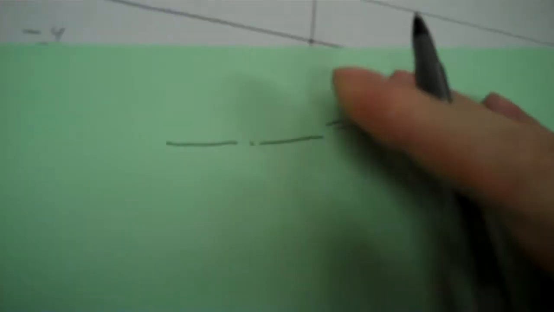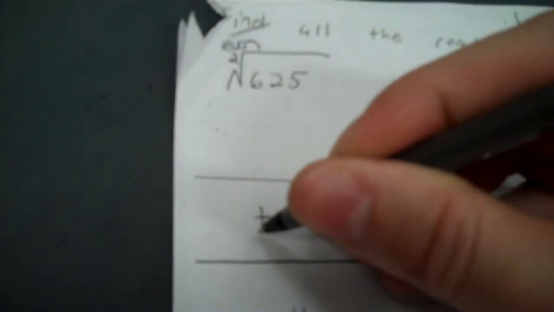Again, a square root means what times what equals 625, and they have to be the same thing, okay? They have to both have the same factor. Well, I can figure that on a calculator, but one thing, 2 is an even index, so even indexes have two real square roots, a positive and a negative, okay?